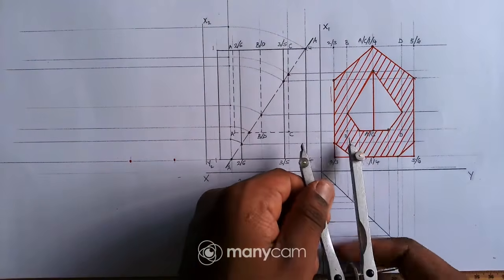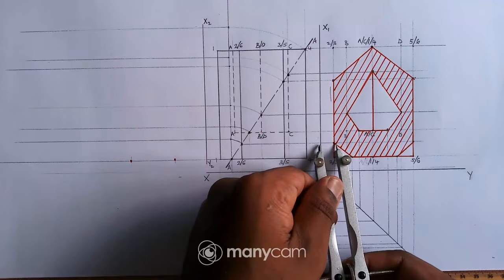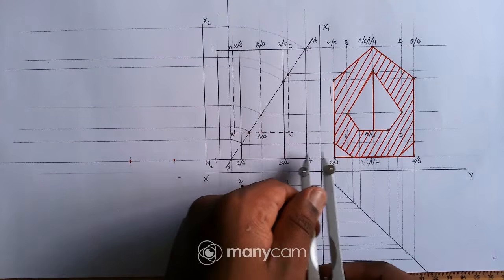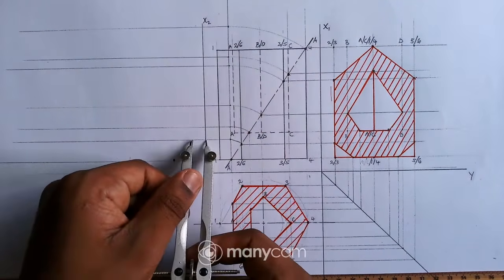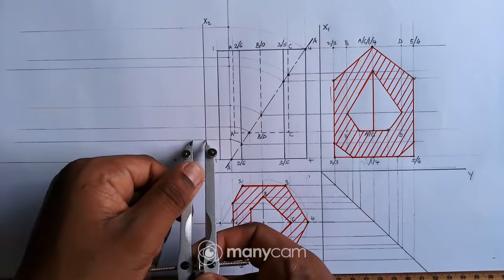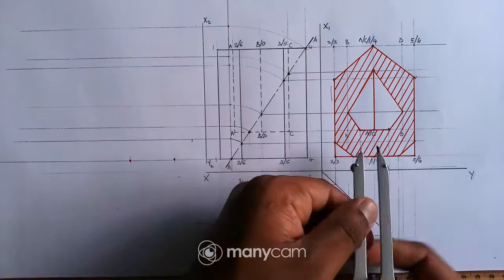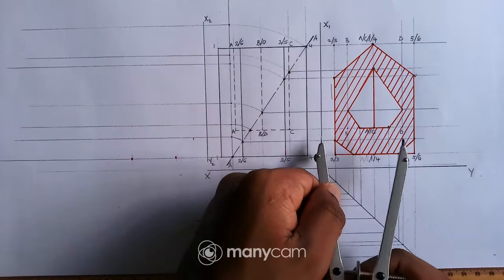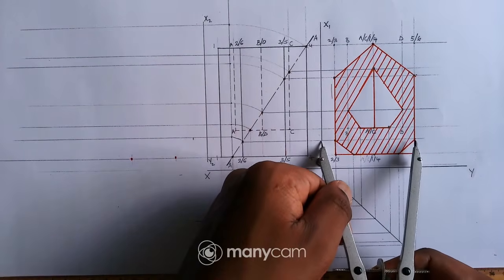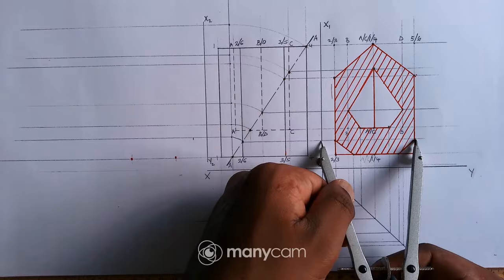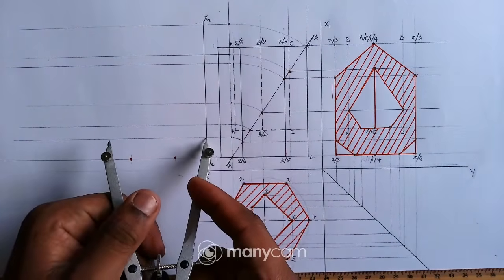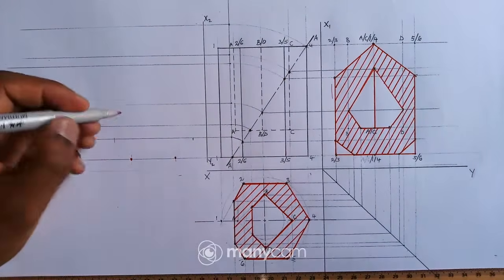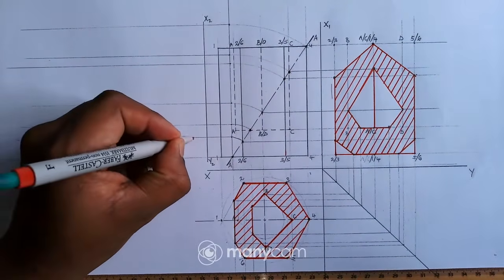So I'll take this measurement there and transfer it to this side. So I'll just mark it there, right? Then take the measurement for this point there, right? Then mark it this side. So I have a point there and a point there.